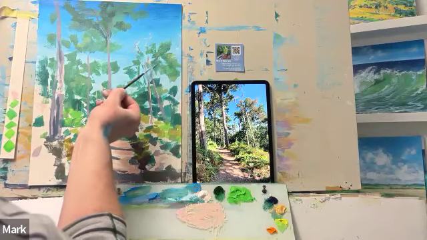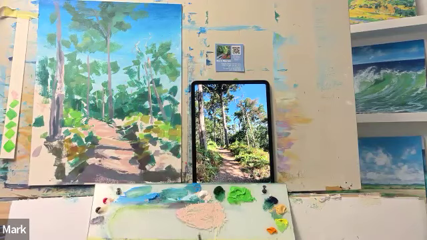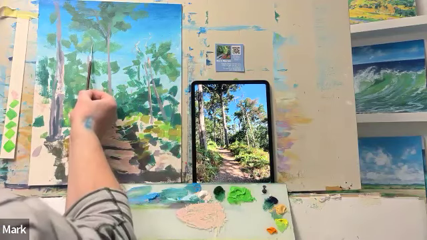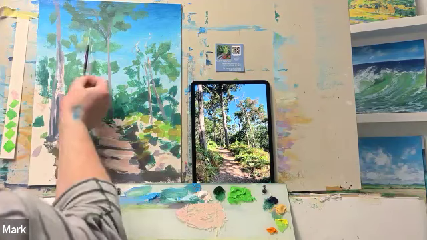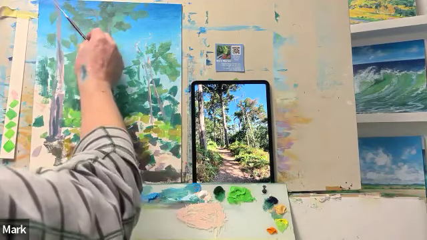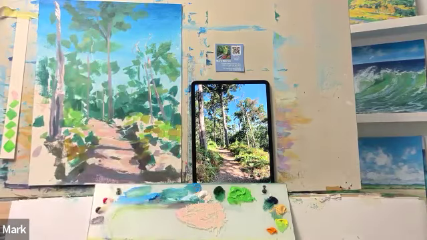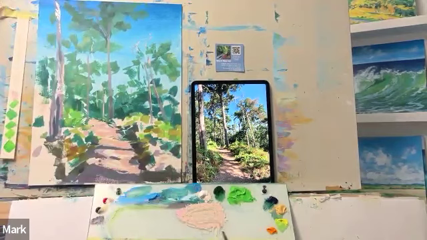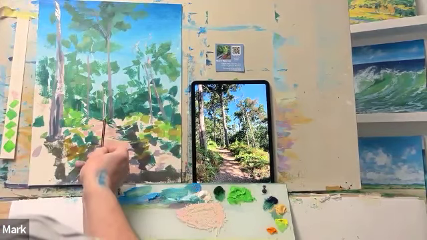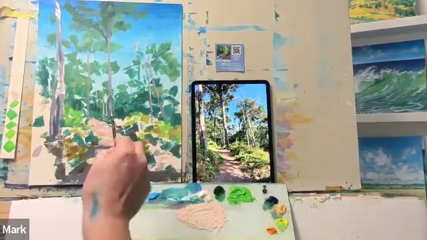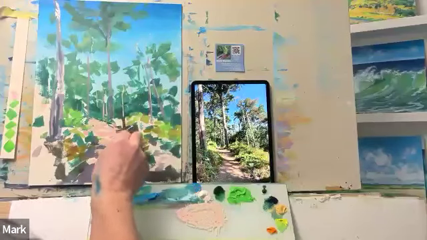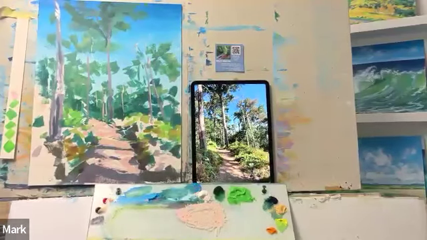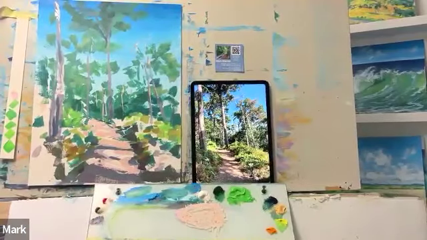Just the tip almost. So the whole thing needs to be more green. So let's go darker with my greens.